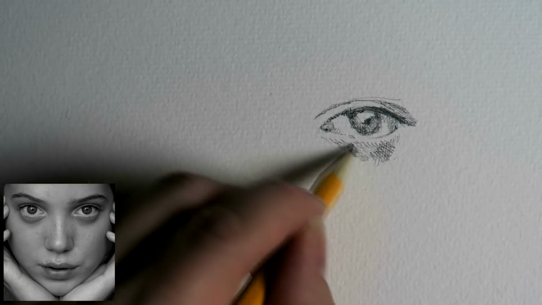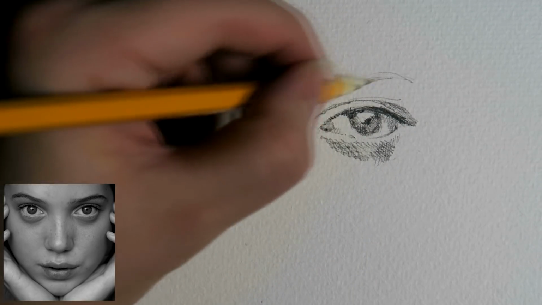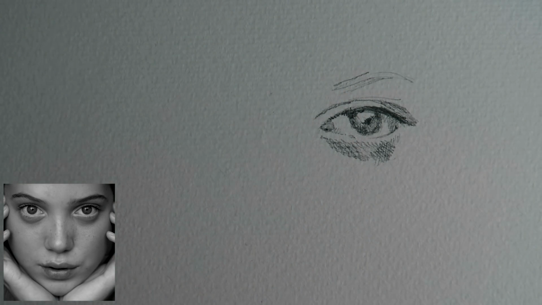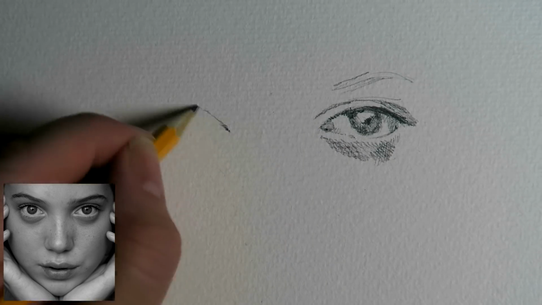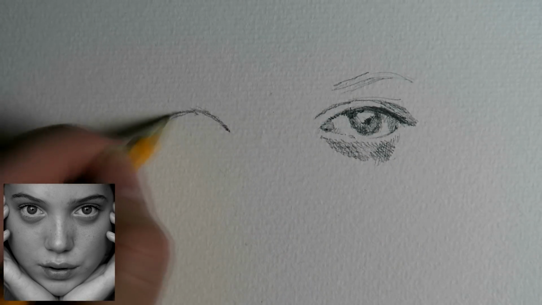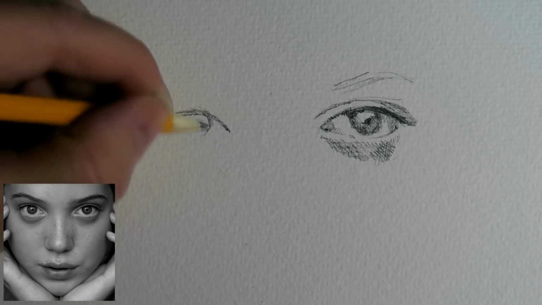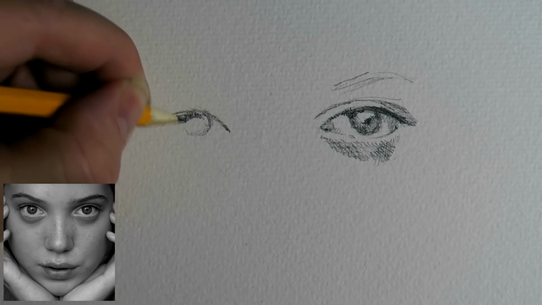I want to just draw the eyes and the nose and the mouth, but not the whole face, not the whole outline of the face. So I'm not going to do the cheeks or something, but it's more or less a minimalistic drawing. And here the other eye.